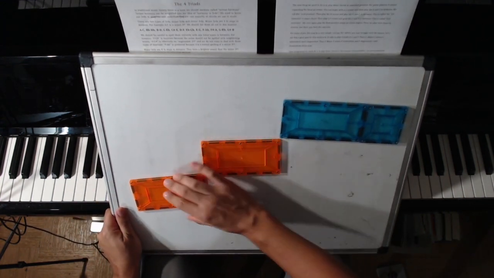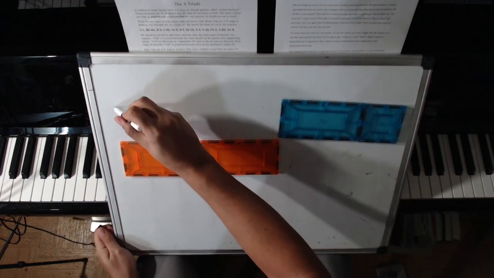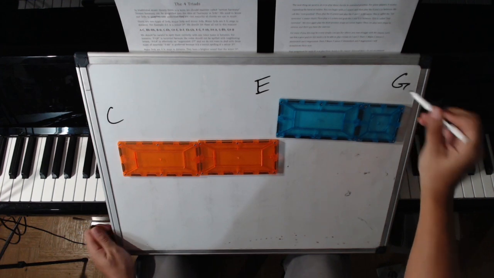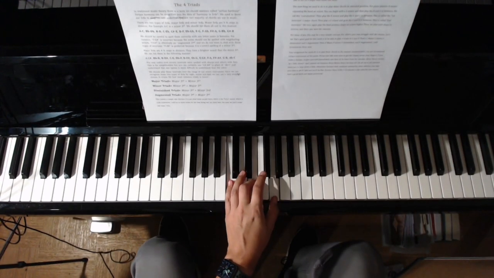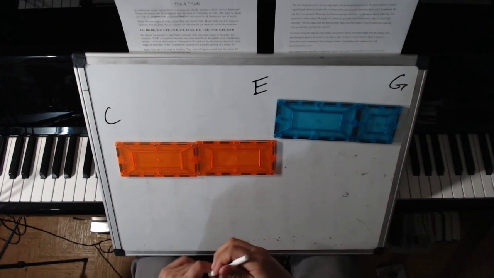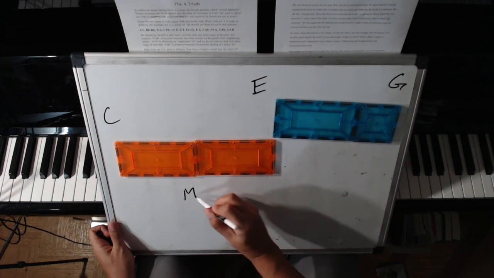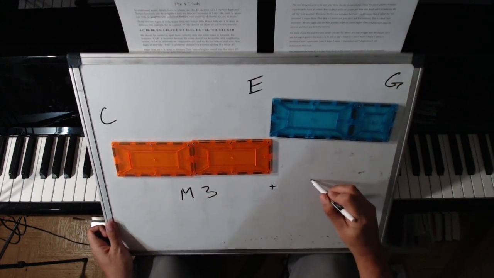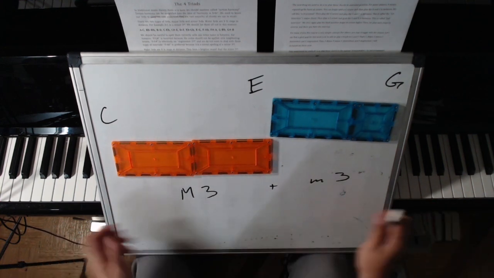C, E, G. Let's see what we get here. If we get C to E, that's a major third. E to G, that's a minor third. So C, E, G. That checks out. And so we can deduce that a major triad is a major third, I'll just put capital M3 for the major third, plus a minor third. And that will always get us a major triad.